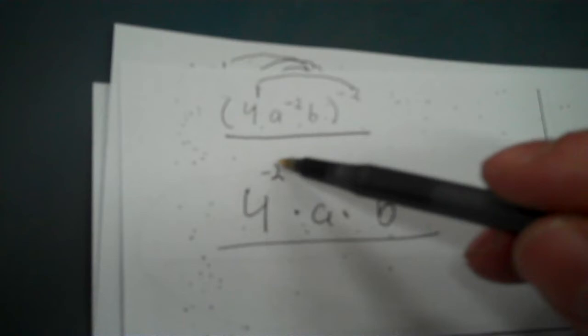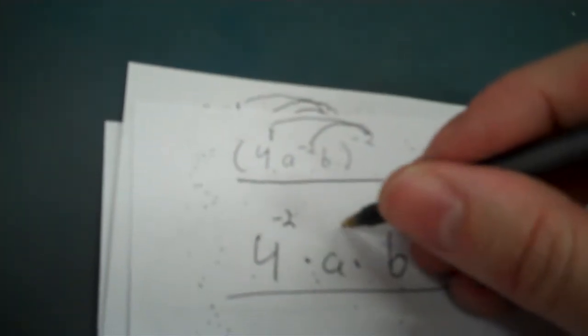Okay, on top you got a base 4, a base A, and a base B. Okay, so 4, 1 times negative 2 is negative 2. And we don't have anything on bottom, okay, yet. Negative 2 times negative 2 is 4. In that parentheses, you got to multiply by the outside power before you write it here. B, 1 times negative 2 is negative 2.